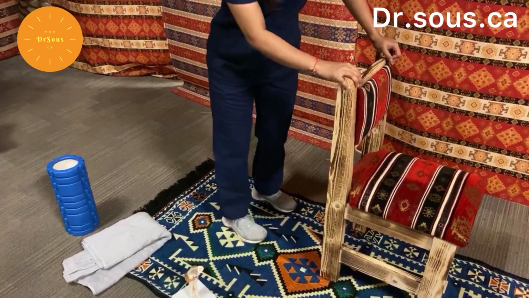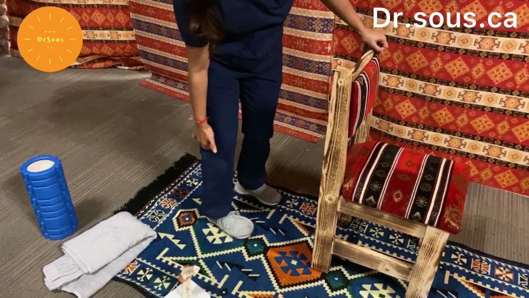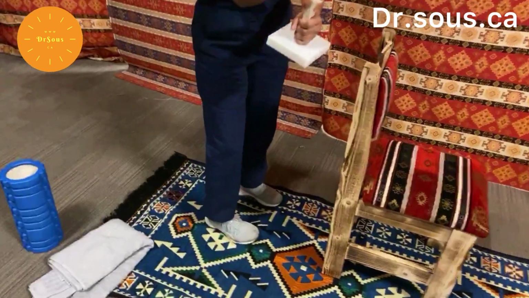Like if you are rotating to the outer side and you feel pain here. I'm just rotating like this, right.